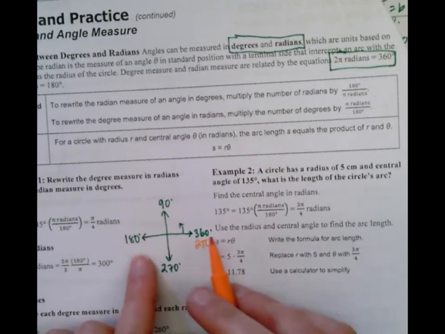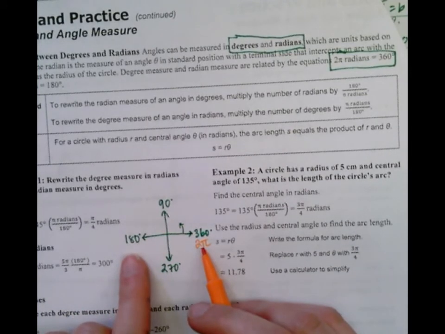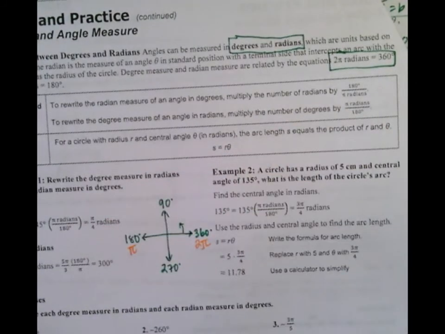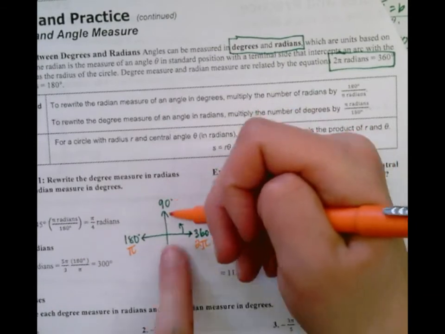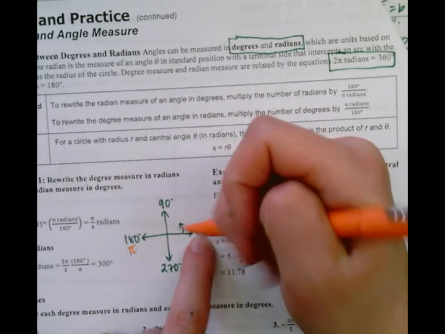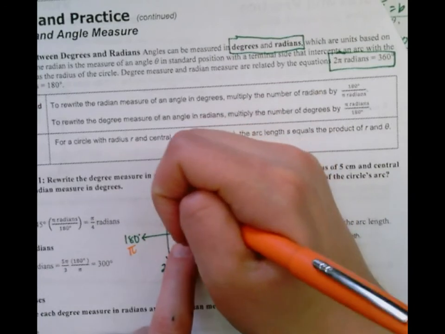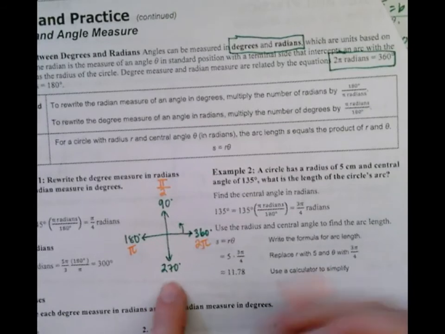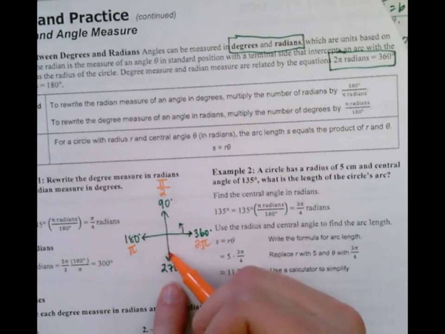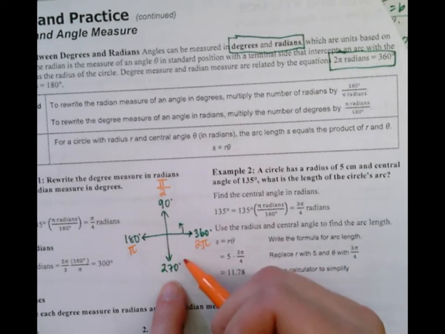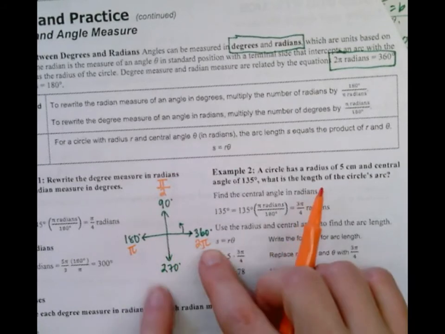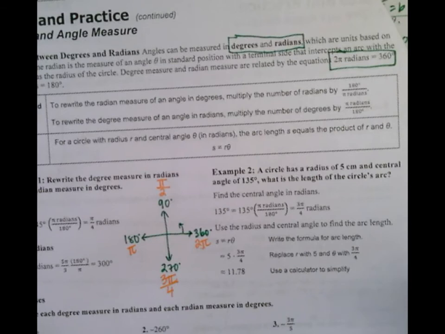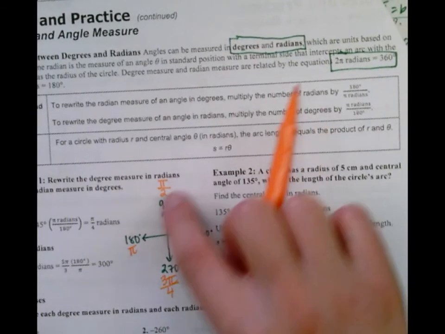Well, what is 180? That's only going halfway around the circle, so that would be half of 2 pi, which is just 1 pi, right? So we know 180 degrees is pi. And if you think about the 90, well, that's halfway in between the 0 and pi, so that would be pi over 2, or half of this pi right here. And then what's going on down here? Well, we can think of it as being 3/4 of the way around the circle, or as being halfway between pi and 2 pi. But either way, you get 3 pi over 2. Okay? So those are the basic general angles in radians.